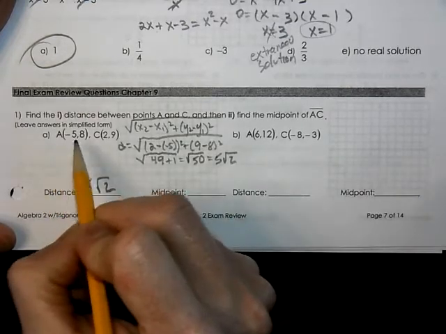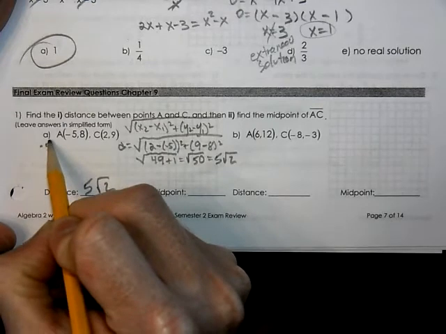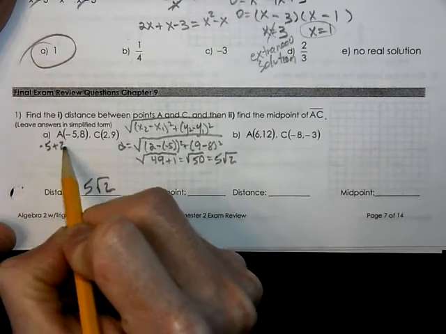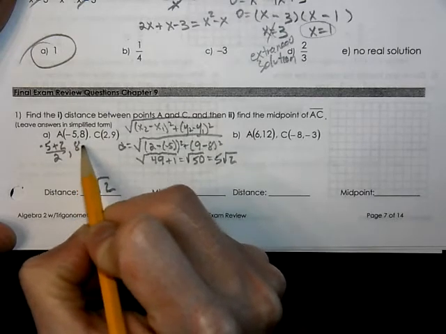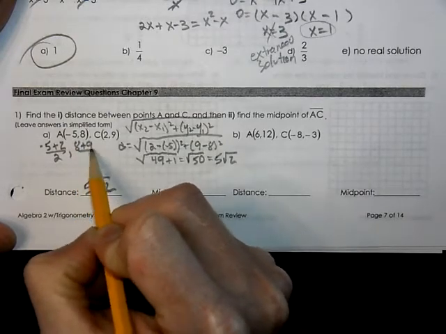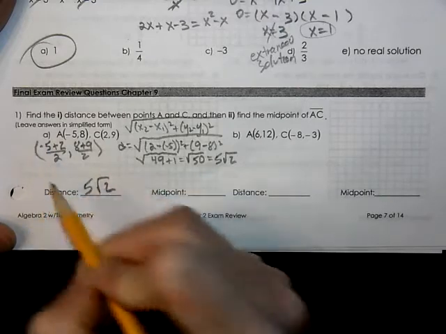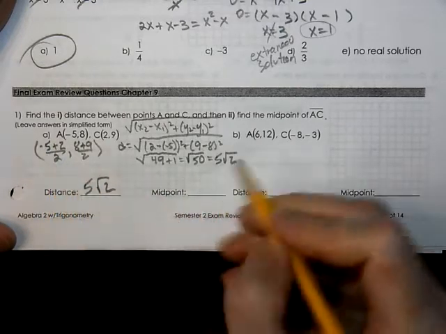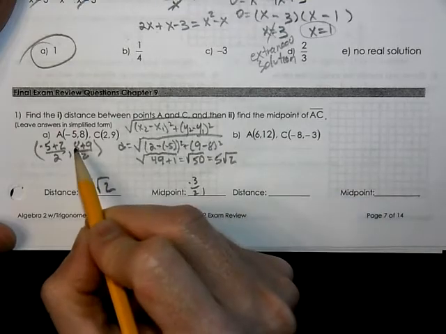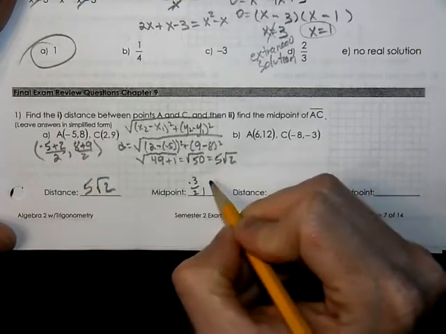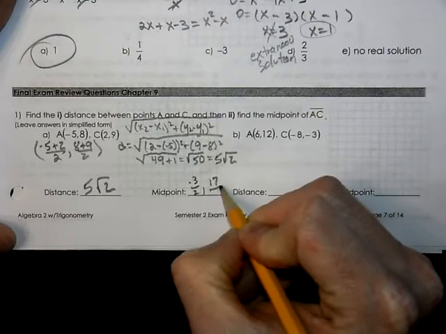The midpoint is x1 plus x2, y1 plus y2. So we get negative 3 over 2, and we get 17 over 2.